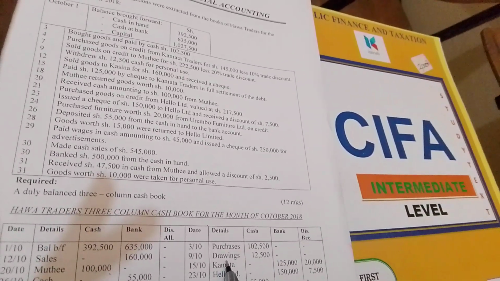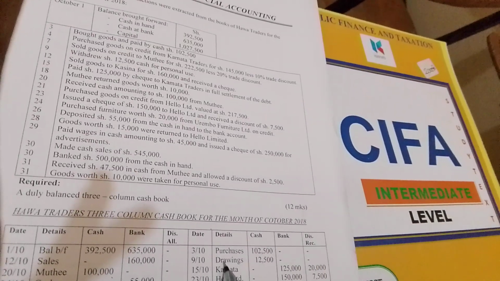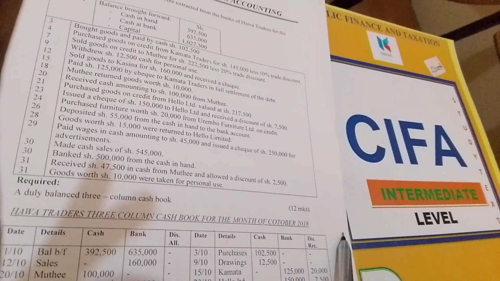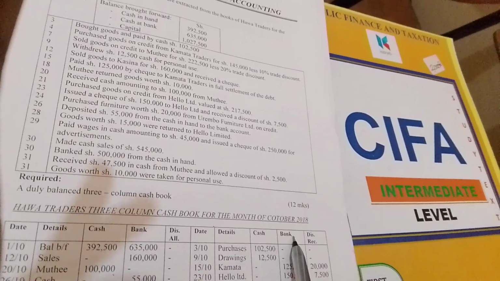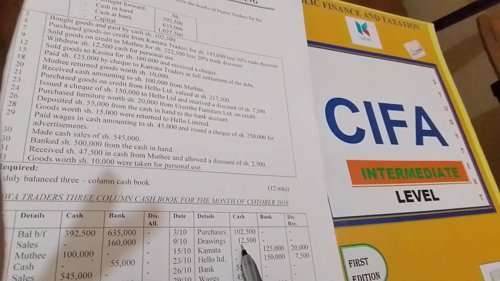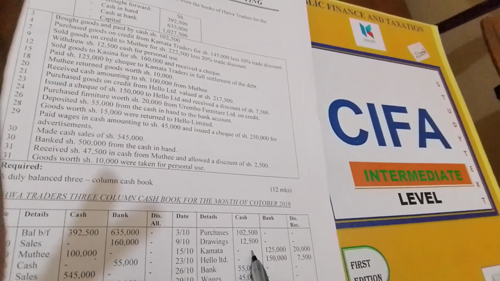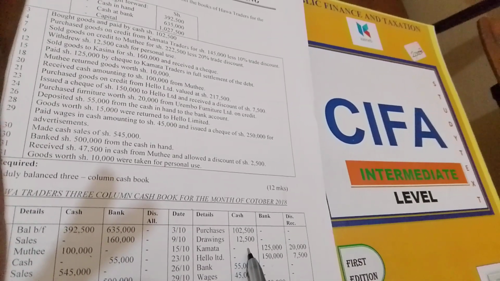You can see it is on the credit side. This side is known as a credit side. We record on this side the money out. And it was a cash transaction. So it has to appear in the cash column. We move to date 12.